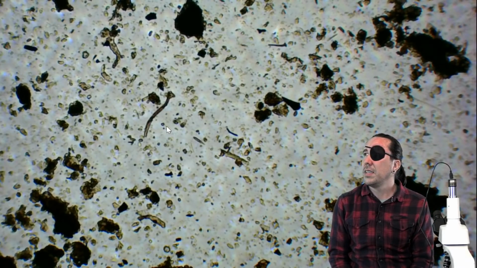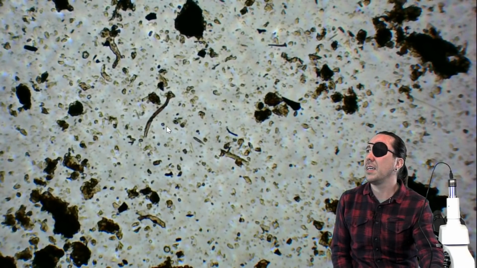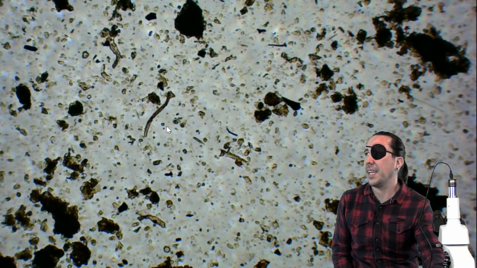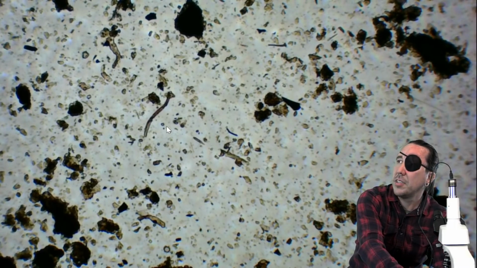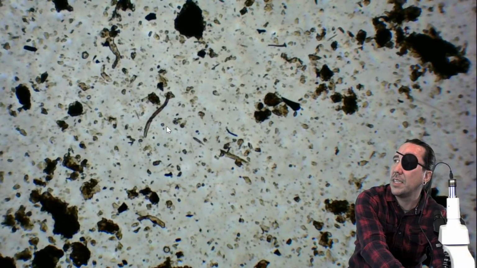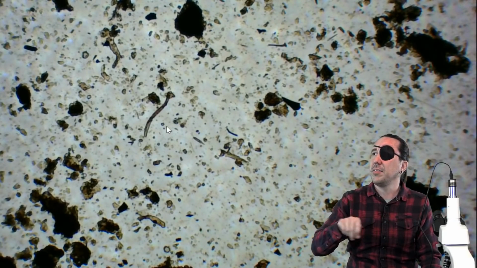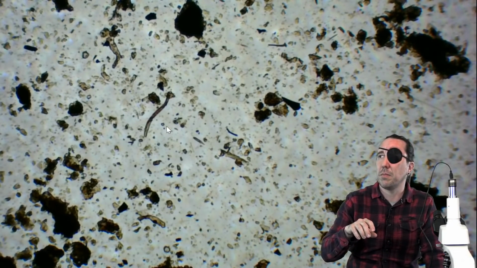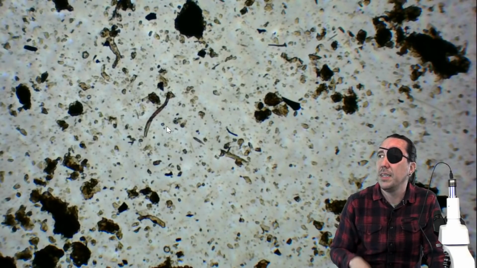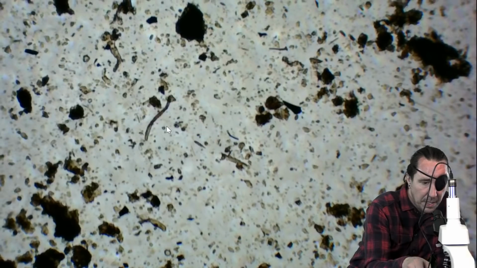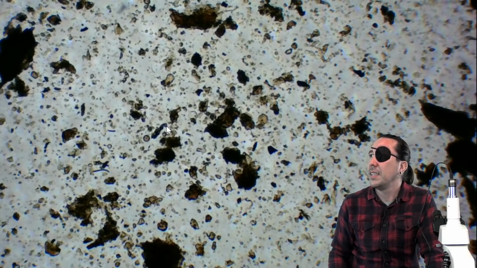Look for flagellates and amoeba. I'm not seeing any amoeba. I'm trying to shadow, and I'm not seeing any flagellates either. So we would note 0 fungi, 0 protozoa, or 0 amoeba, 0 flagellates. And then we would move on to another point, just like that.